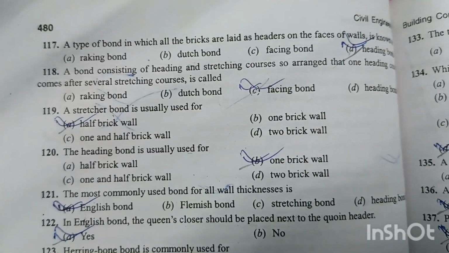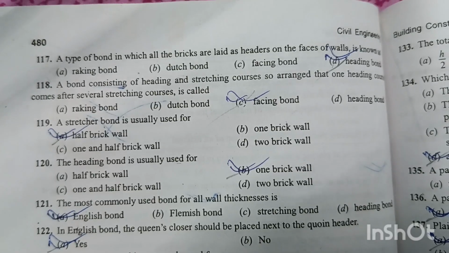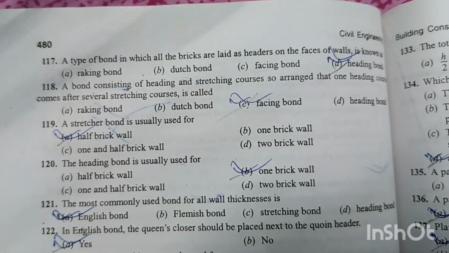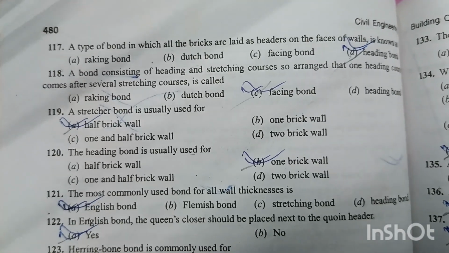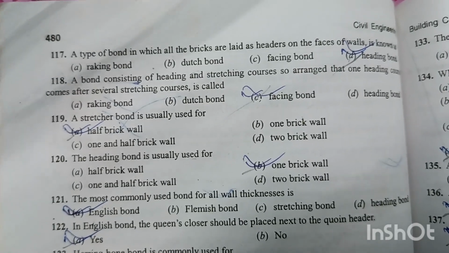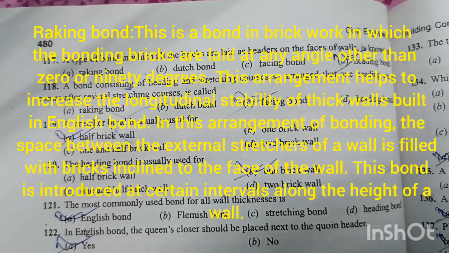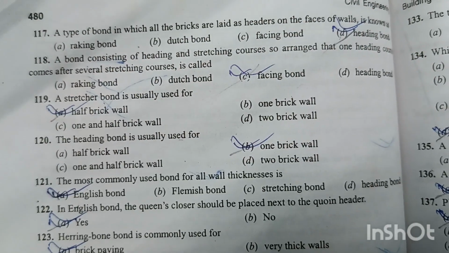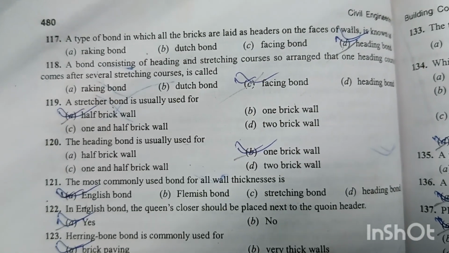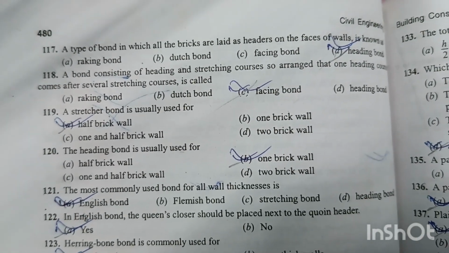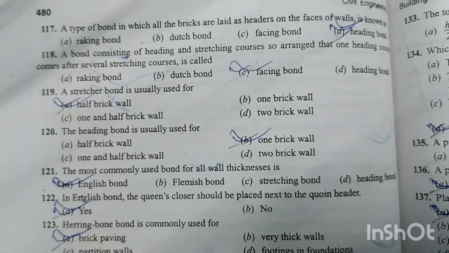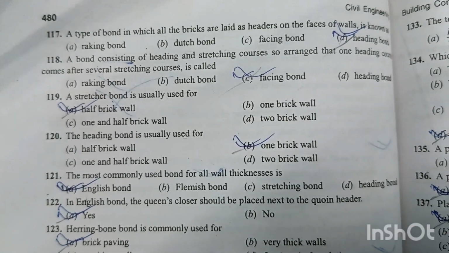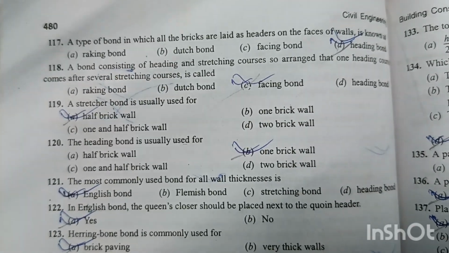Question number 118. A bond consisting of heading and stretching courses so arranged that one heading course comes after several stretching courses is called facing bond. Option C is the right answer. Question number 119. A stretcher bond is usually used for a half brick wall. Option A is the right answer. Question number 120. The heading bond is usually used for one brick wall. Option B is the right answer.